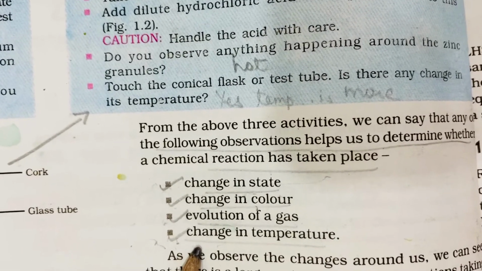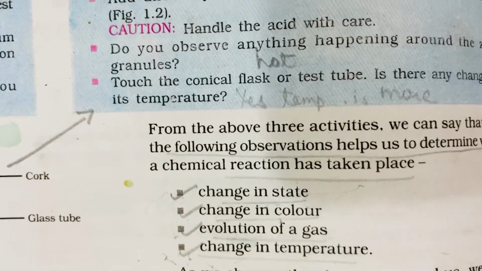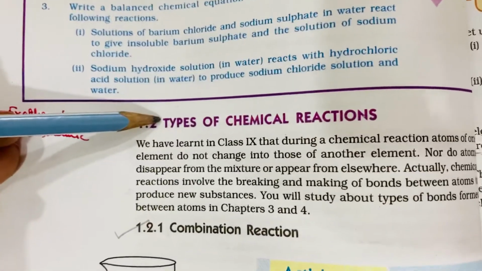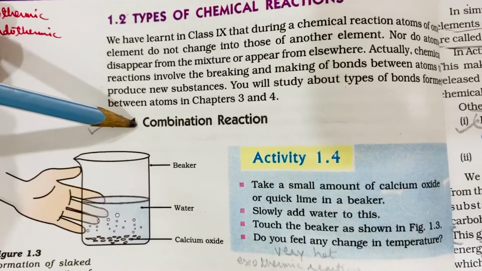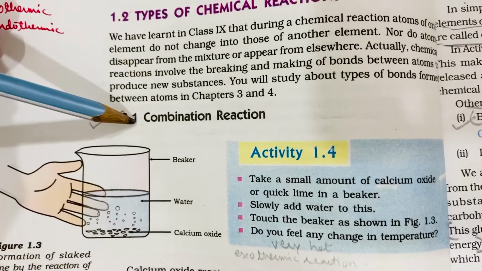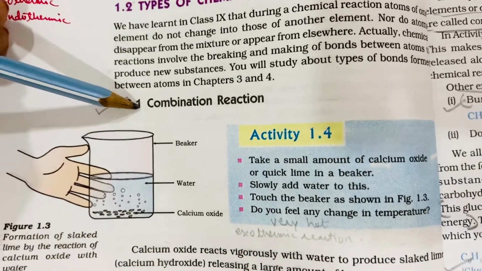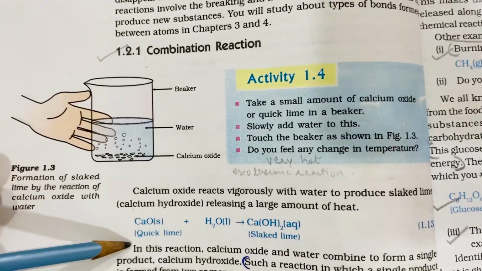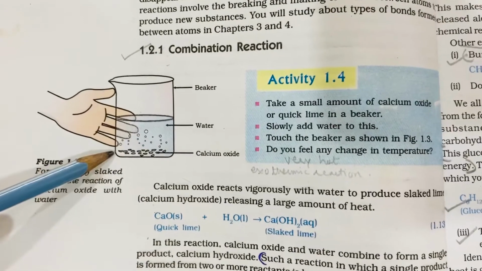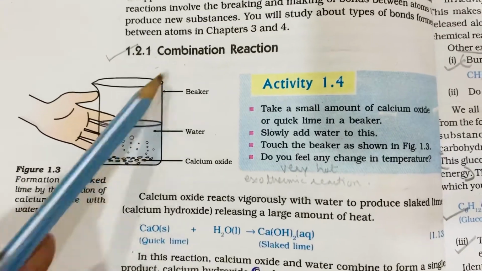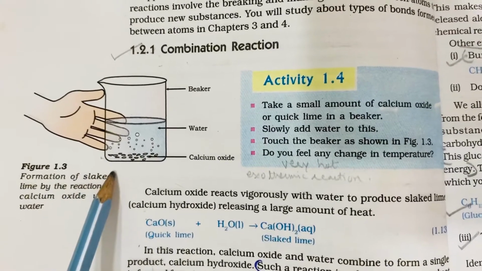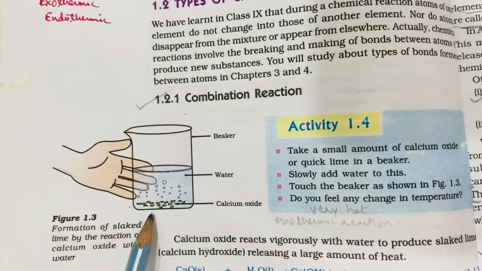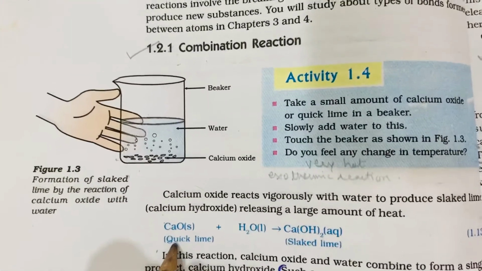Now let us go through the reactions given in our NCERT book. There are various types of chemical reactions. The first type is the combination reaction. What type of questions are asked? There will be some reaction given to you, and they will ask the type of reaction and give two observations. So for every chemical reaction given in the book, we should know the type of reaction and the two observations.